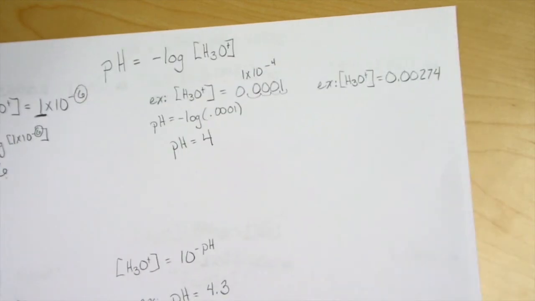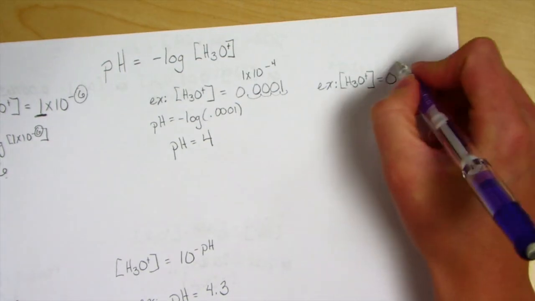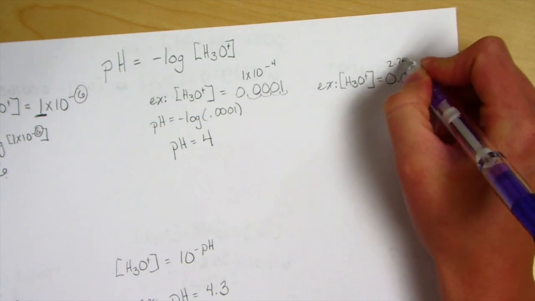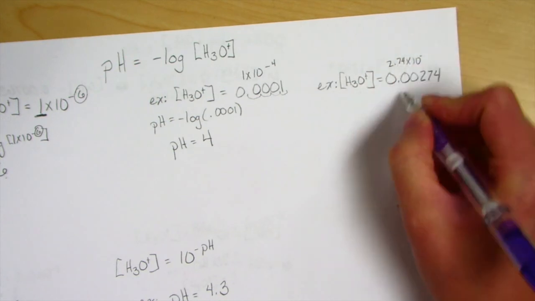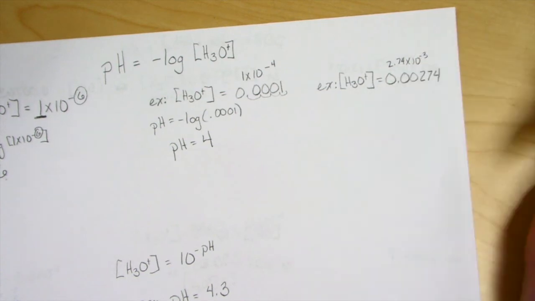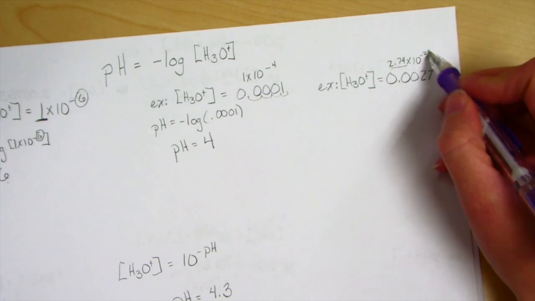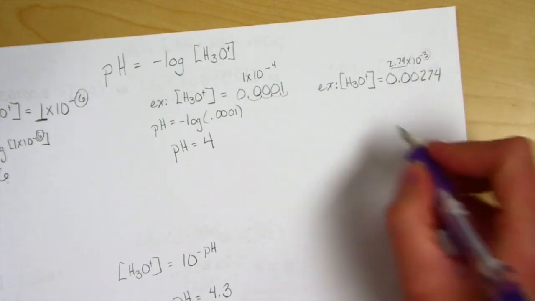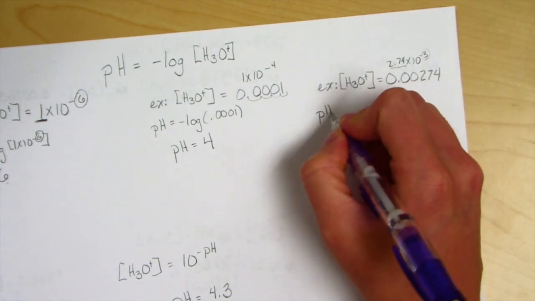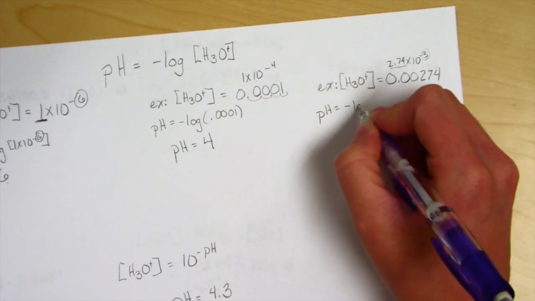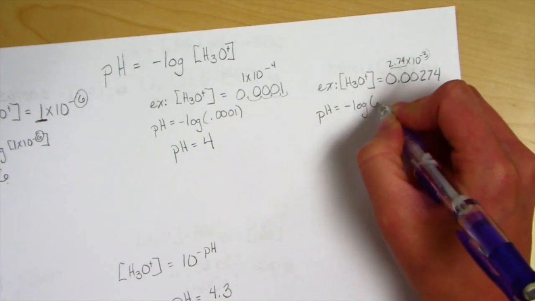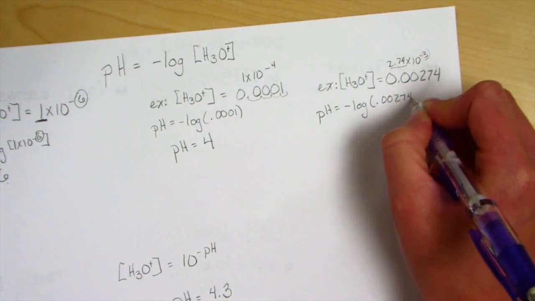All right, it becomes a little trickier when we look at the next problem where we don't have that nice, simple scientific notation. We can put this in scientific notation. It'd be 2.74 times 10 to the negative 3. But again, we're not looking at a 1 here, and we don't have a nice whole number. So we're going to have to do the equation and use our calculators for this.